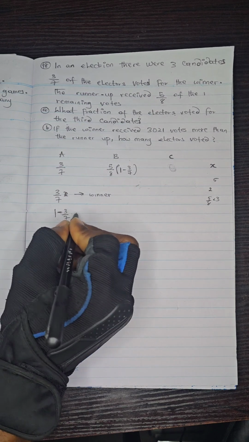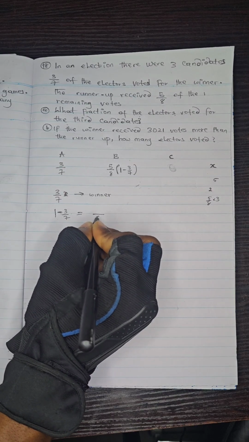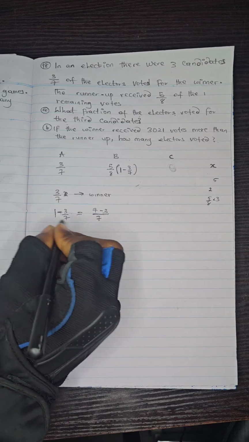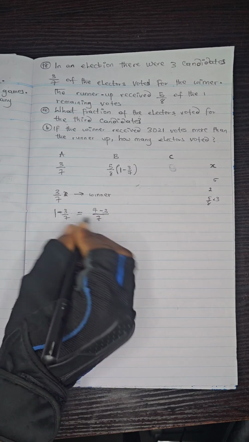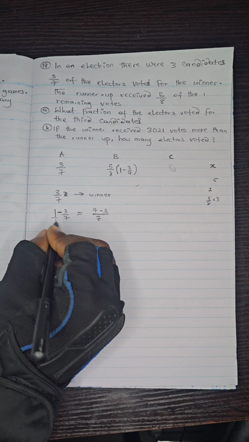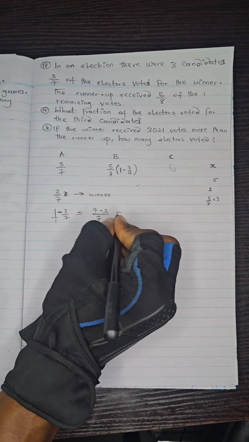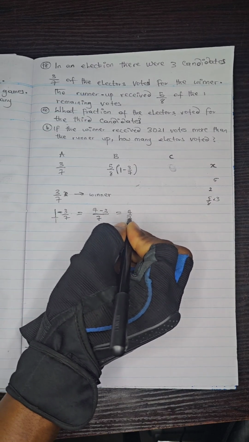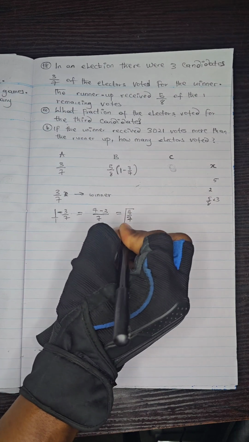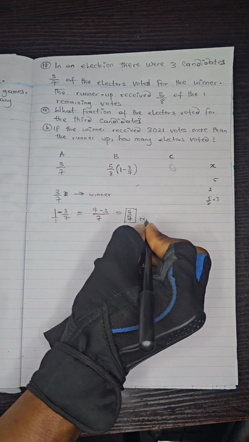So 1 minus this will give me 7 minus 3. When the LCM is 7, you can assume there is a 1 here. 7 divided by 1 is 1 times 7. The same. This one is still the same. So at the end you get 4/7. So this is the remainder. This is what was remaining after 3/7 has voted for the winner.